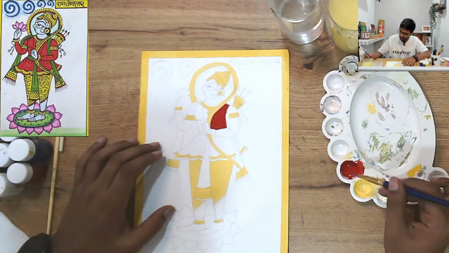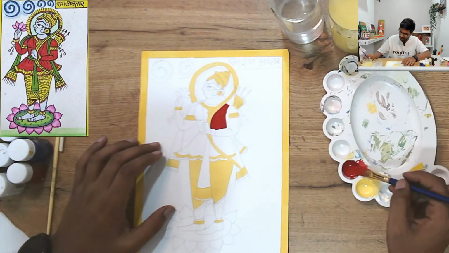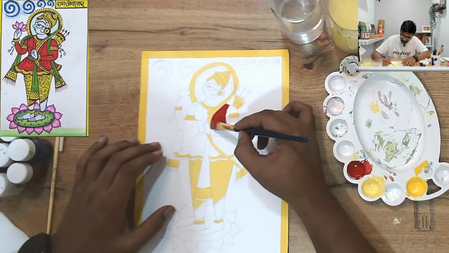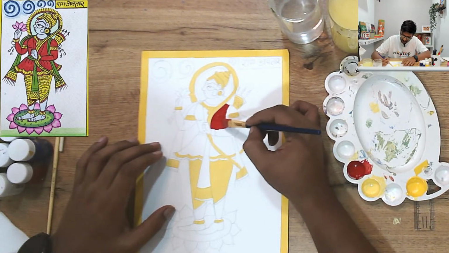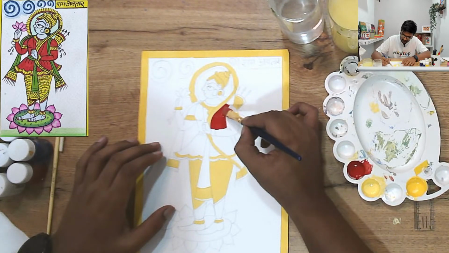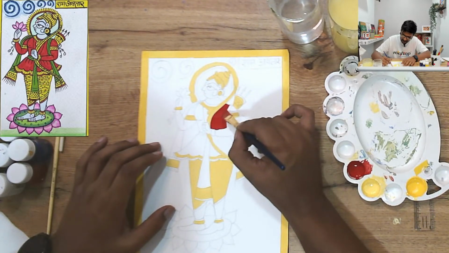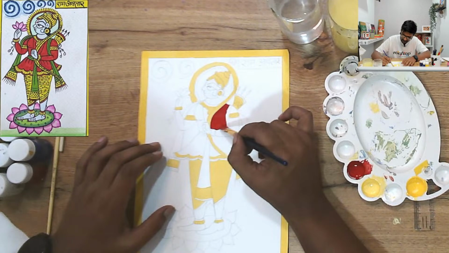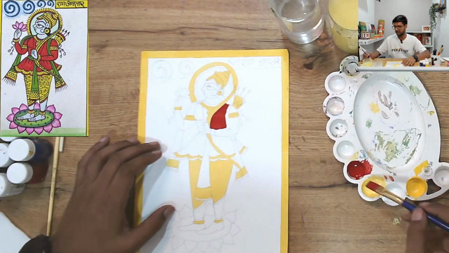You can remove the excess paint that is there on the brush and then go over this again, so that whatever extra paint is there on this, I can take that out as well.